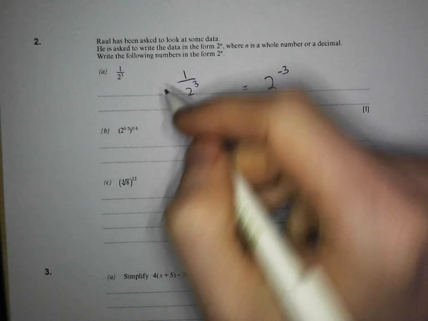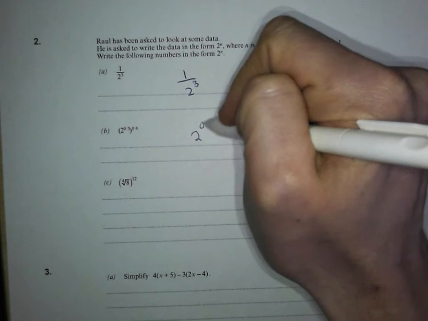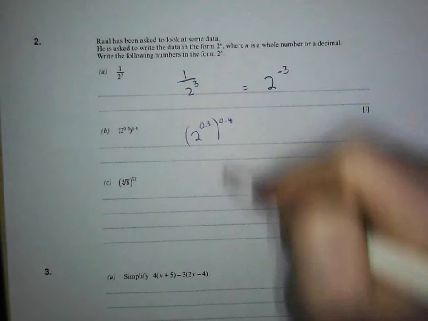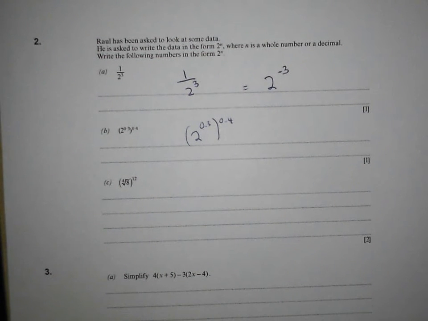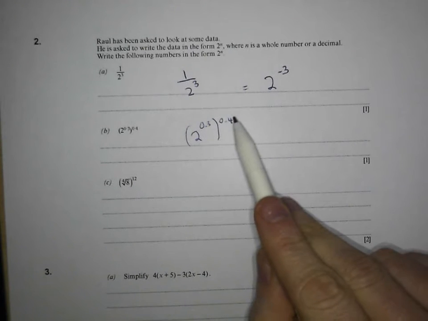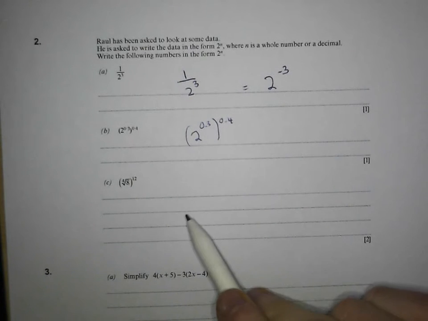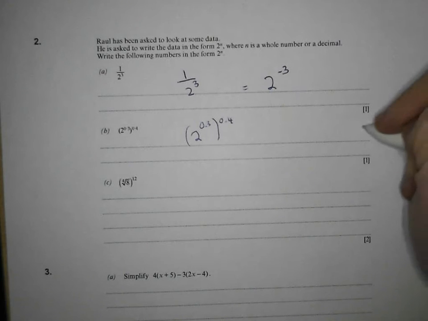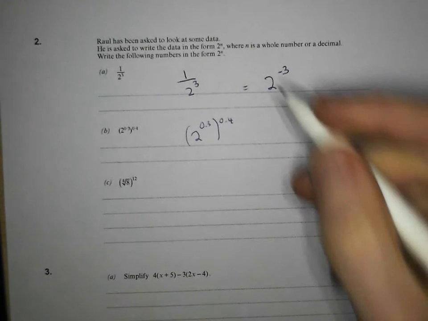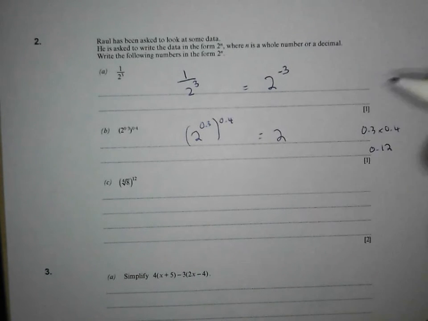Next one's not too bad as well, 2 to the power of 0.3, and then that to the power of 0.4. Again, as long as you know your laws of indices, you're going to be fine here. 2 to the power of something raised to another power, you multiply those two powers. Now, do we know what 0.3 times 0.4 is? Just be a little bit careful here, multiplying decimals, that's going to come to 0.12. Definitely not 1.2. So you end up with 2 to the power of 0.12.